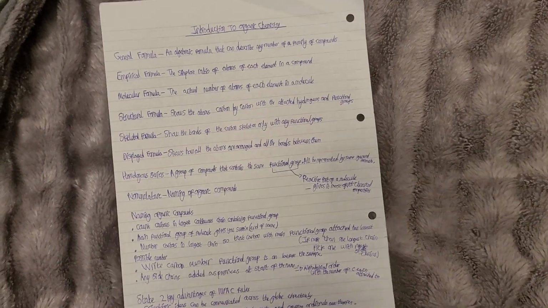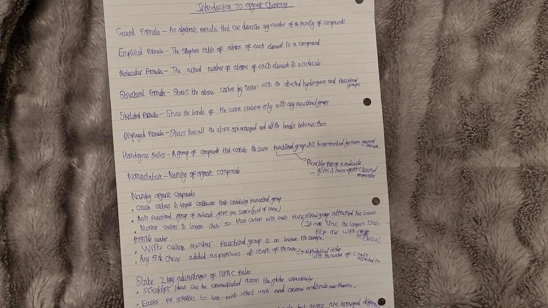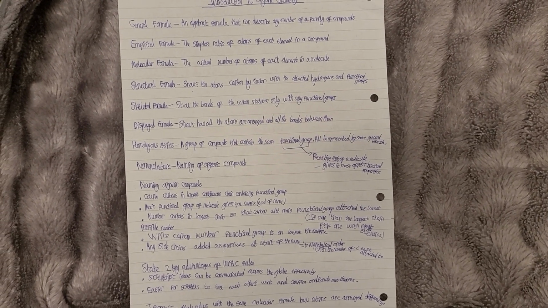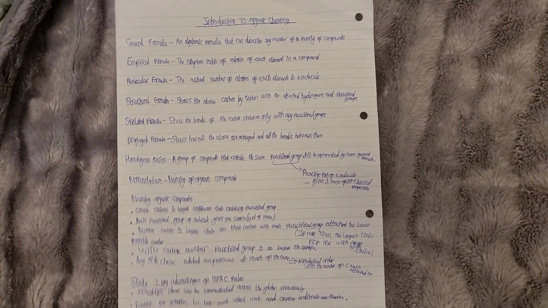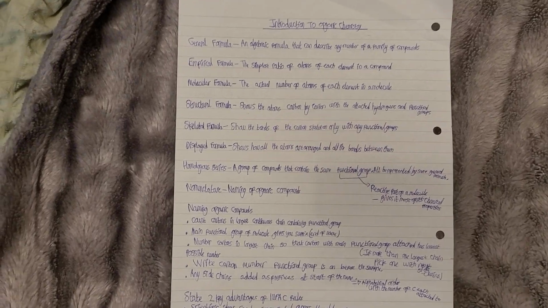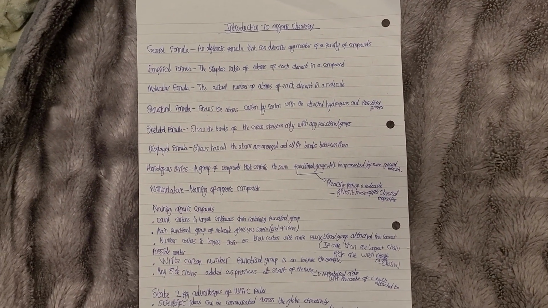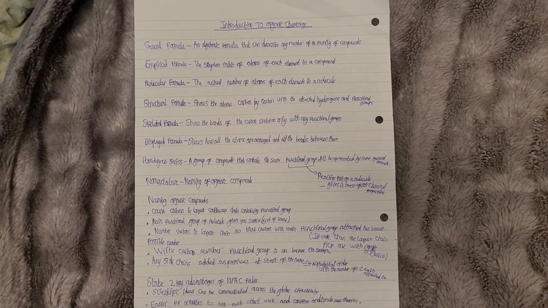Introduction to Organic Chemistry. Now, it does say introduction, where there's a lot of definitions, key details you do need to know. And I haven't gone through Introduction to Organic Chemistry in a while, a long time. And so I was like, this is time to go through it. And it's a pretty short topic as well.